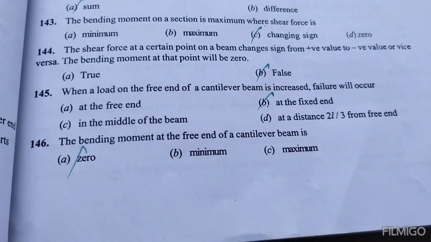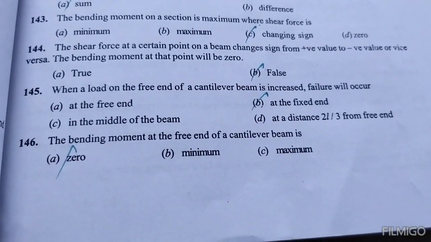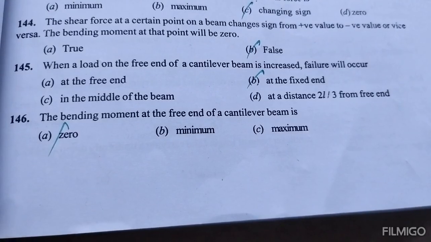When the load on the free end of a cantilever beam is increased, failure will occur at the fixed end. The bending moment at the free end of a cantilever beam is 0.